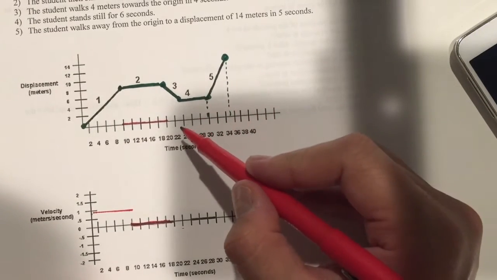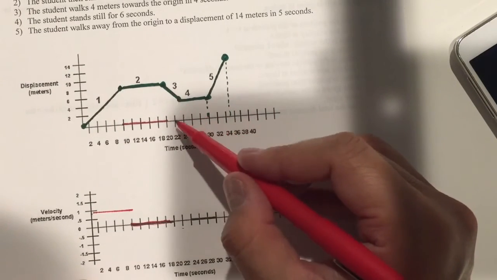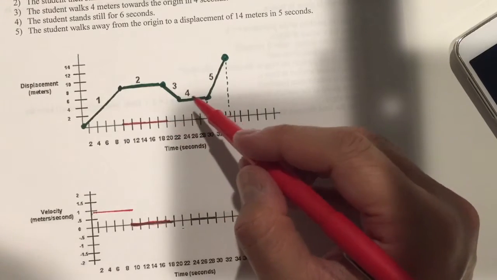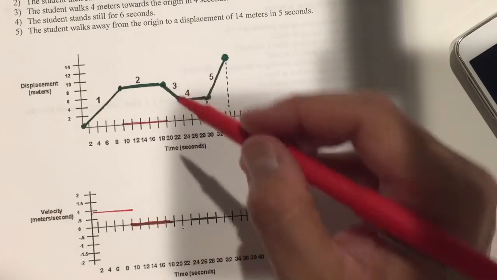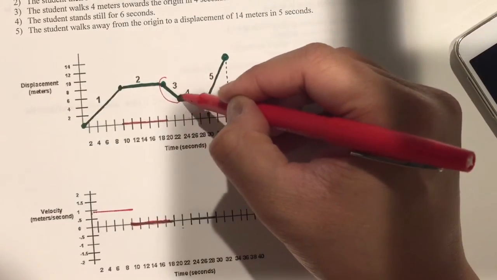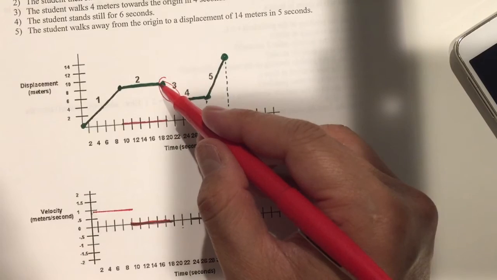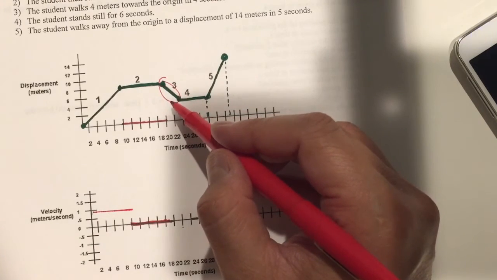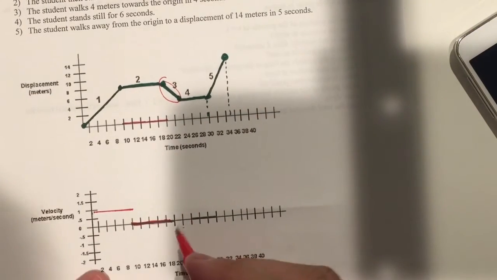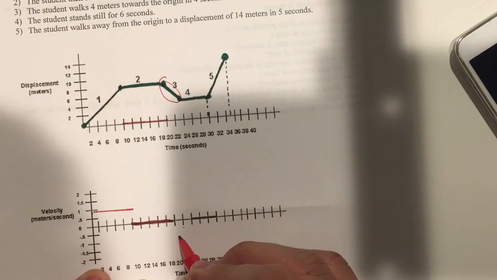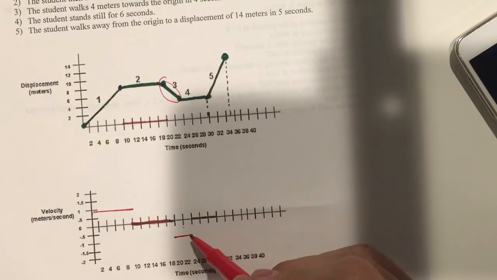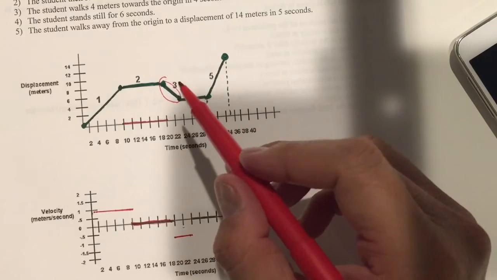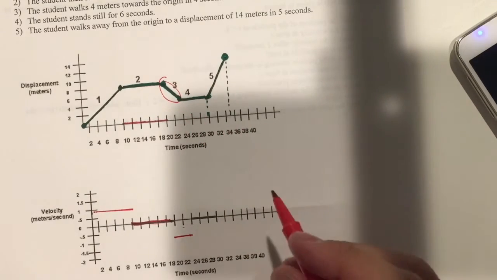And then in the next 4 seconds, after time 20, the particle went backward. If we calculate the slope of this segment, it is 4 over 4, which is -1. So the particle was traveling at -1 meter per second. And since velocity is negative, the particle is walking toward the origin.